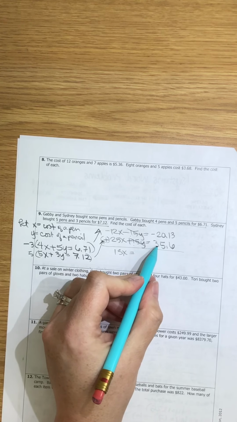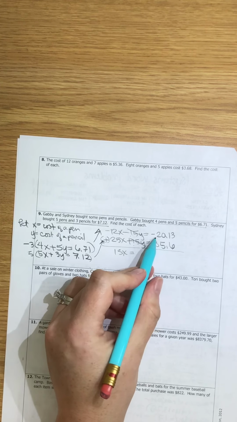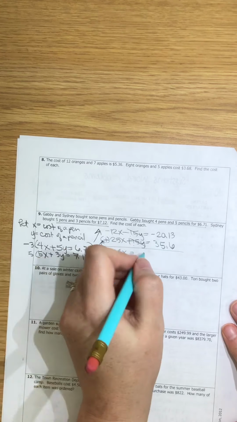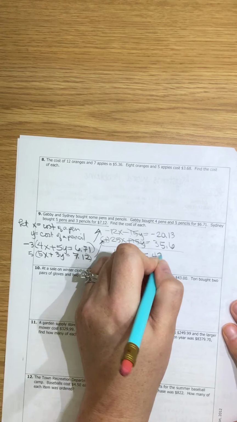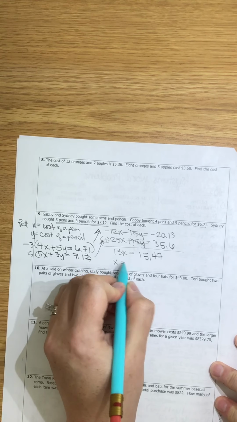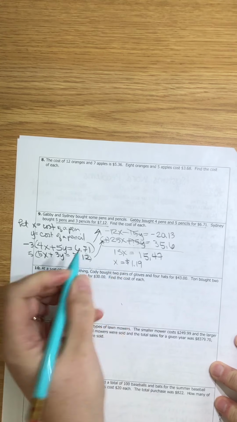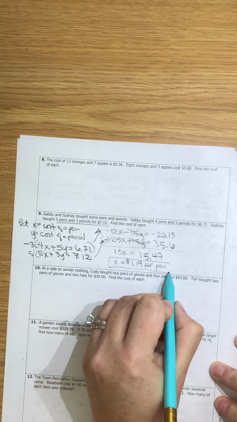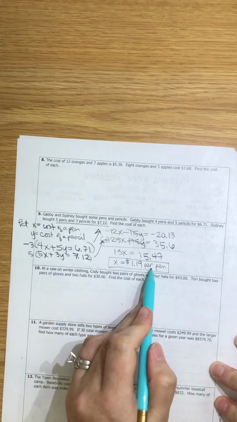And then basically that's 35.6 minus 20.13 is 15.47. And then we're going to divide by 13. And we get x is $1.19. So this is per pen. So that's the cost of the pen.